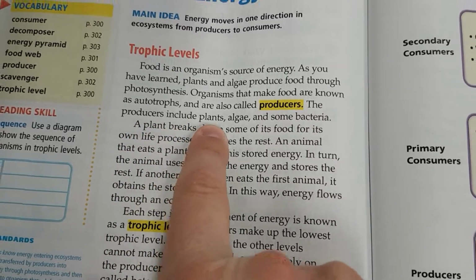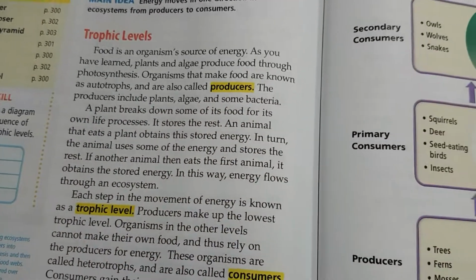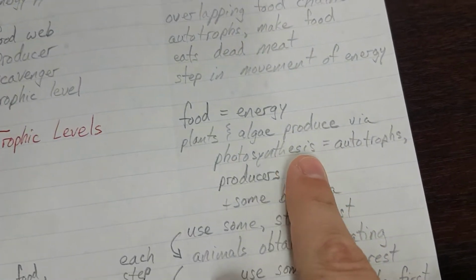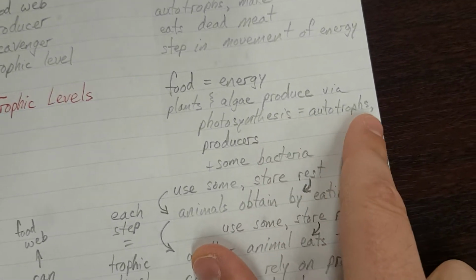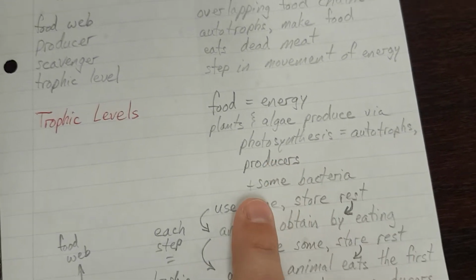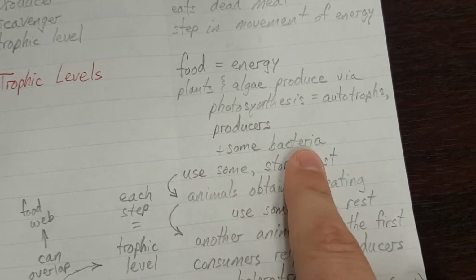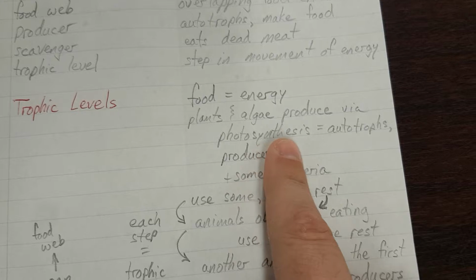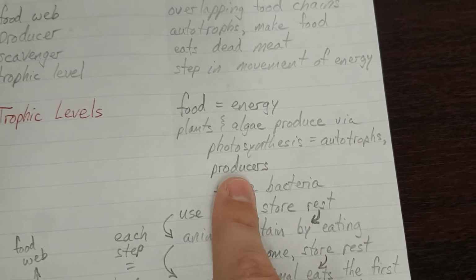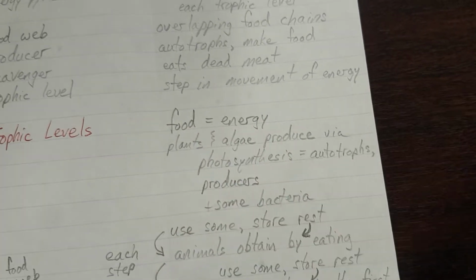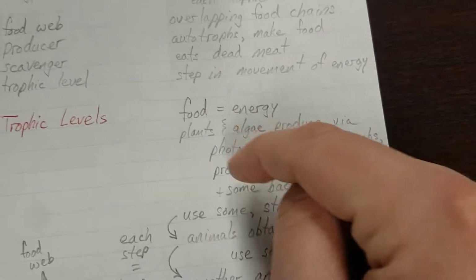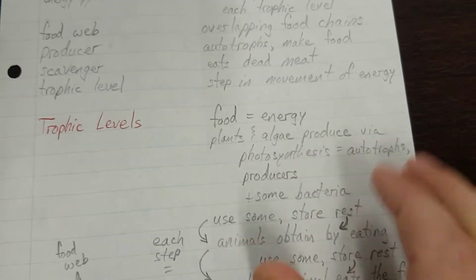The producers include plants, algae, and some bacteria. So next to photosynthesis equals autotrophs, comma, producers, plus some bacteria. We already know plants, we already know algae. Also, some bacteria can do photosynthesis and are autotrophs, which means they produce their own food for energy. Wow, look at how you can get all that information from just a couple words.